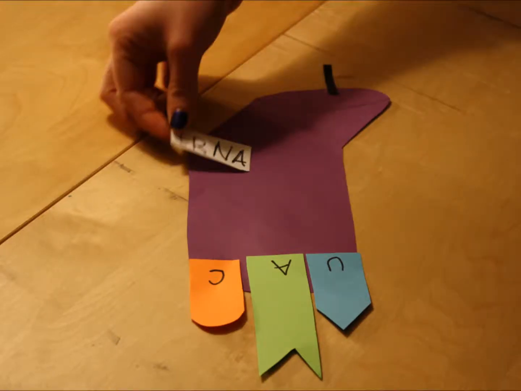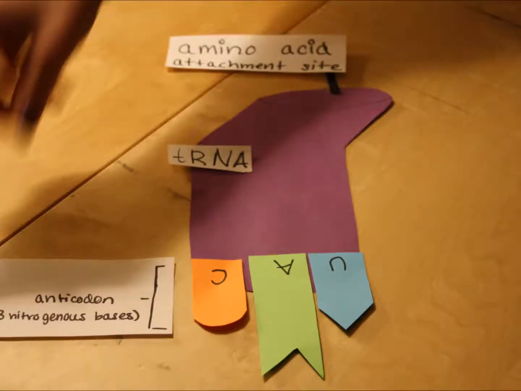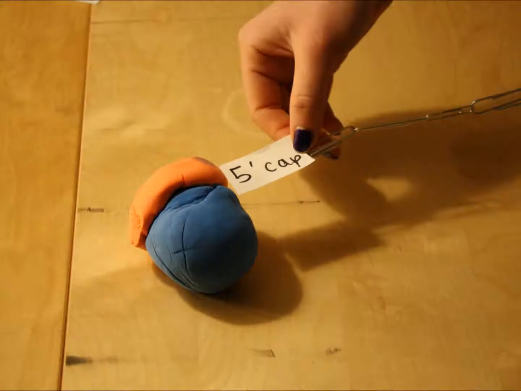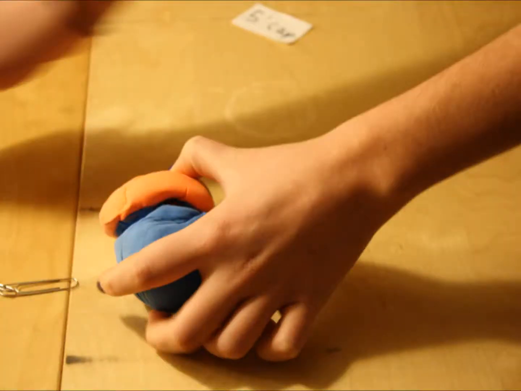tRNA consists of an anticodon, which contains 3 nitrogenous bases, and an amino acid. These 2 parts are connected by another form of RNA. The small ribosomal subunit binds to the 5' cap and scans a strand of mRNA for a start codon.